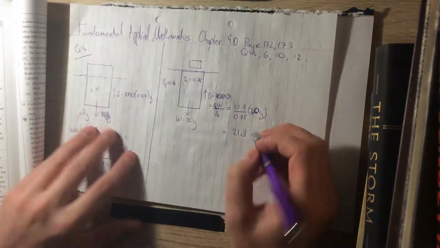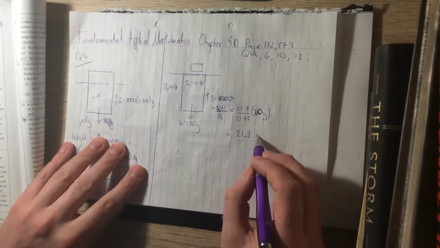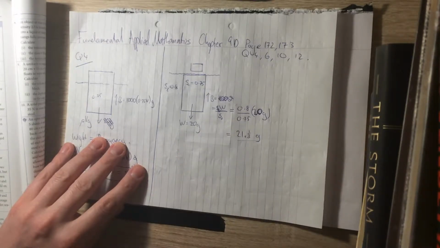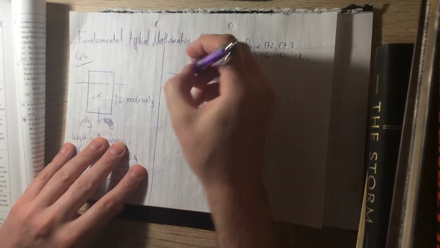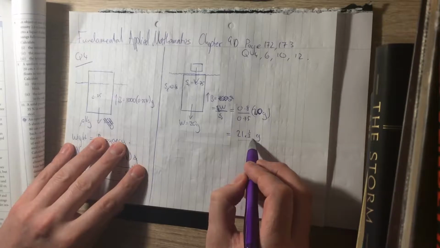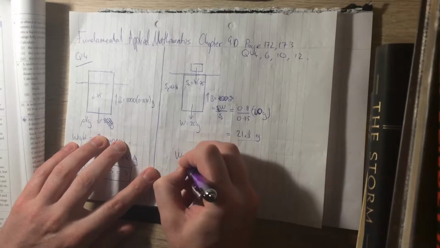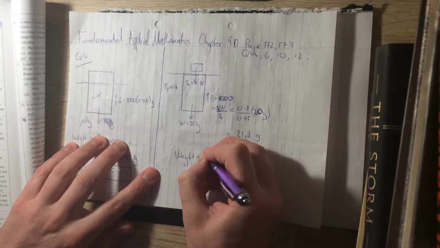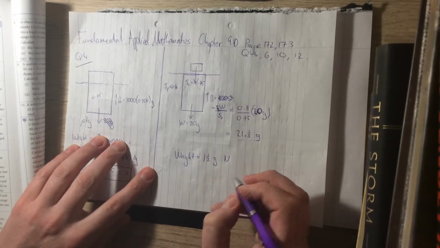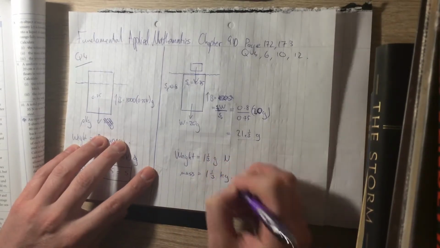Okay, so if it's experiencing an upward force of 21 1/3 g, the weight downwards is 20 g from the block. Well, the weight from the glass must bring us up to having the same force up and down. So that means the weight from the glass is going to be the extra 1 1/3 g newtons. And I think they ask us to find the mass of the glass, which is 1 1/3 kilograms.